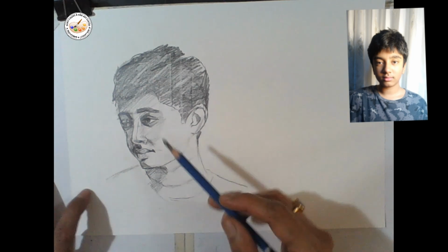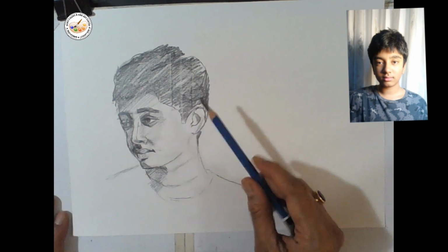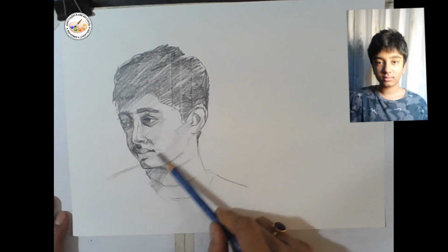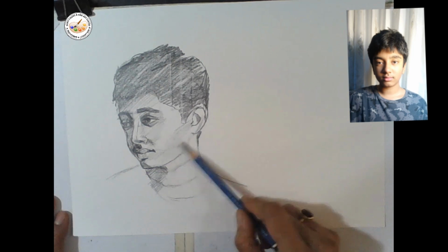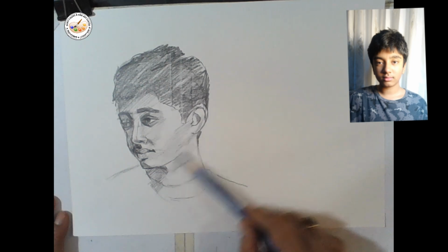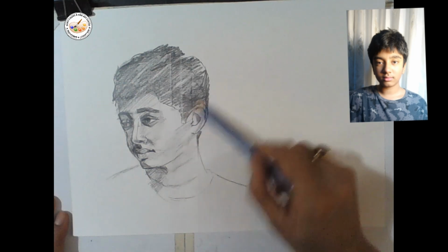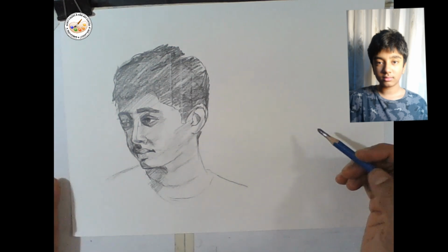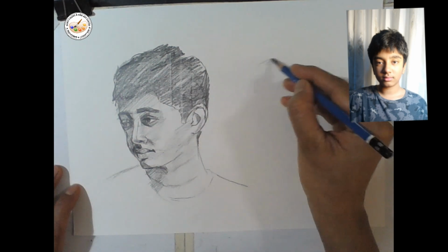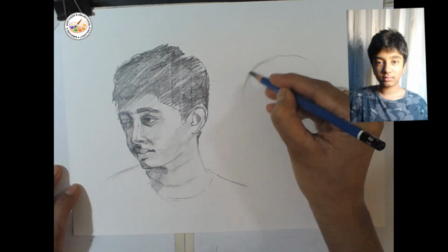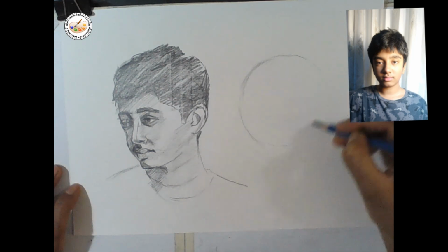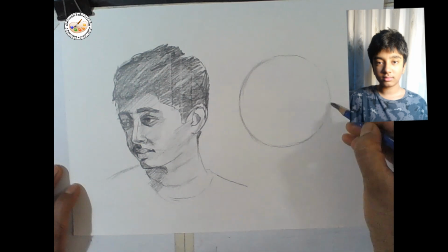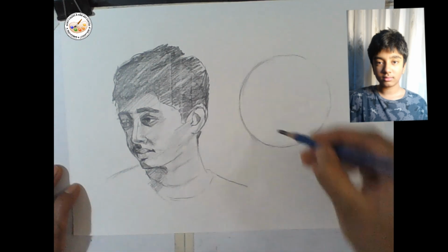We have to move to the other face now, that is the same model face. So I'm just giving one more wash here just to give the value of this jaw area. So now we will move on to the other face, that is a front face of the same model.